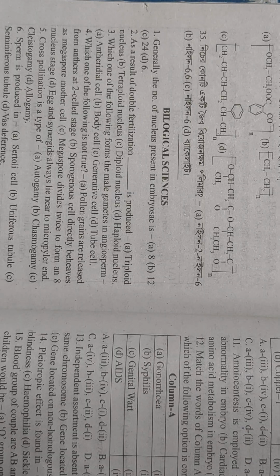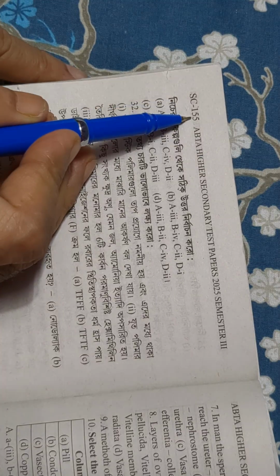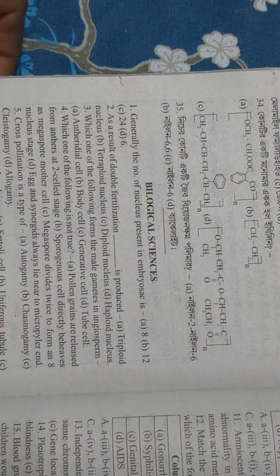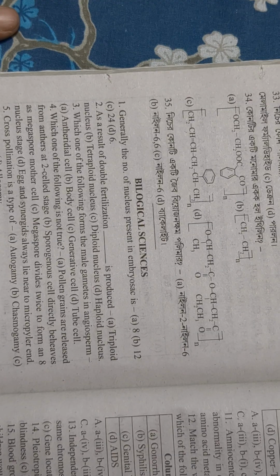Now today I am going to solve another question paper of biological science. Before this I have also solved 3 papers of biological science. Today I am going to solve another question paper and the page number is SC 155. Now let's start the answers of the question paper of biological science.